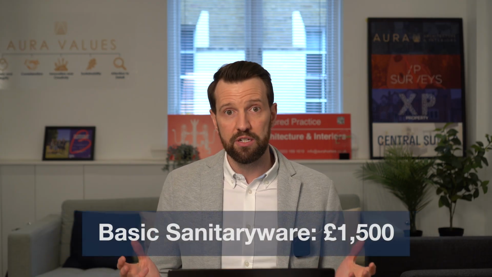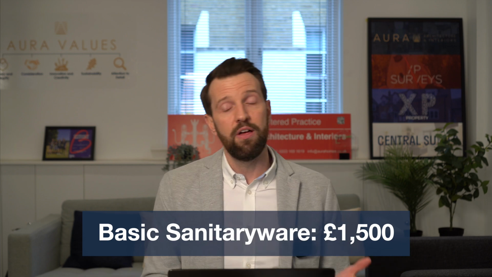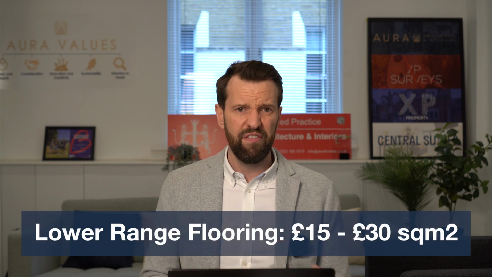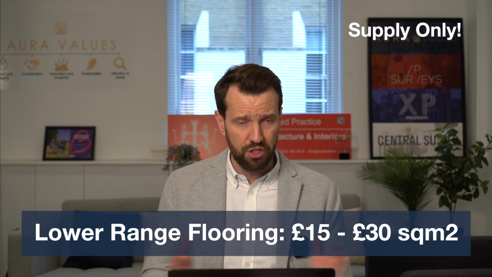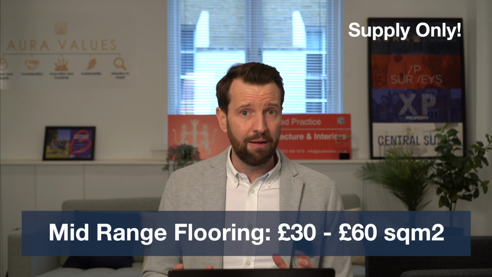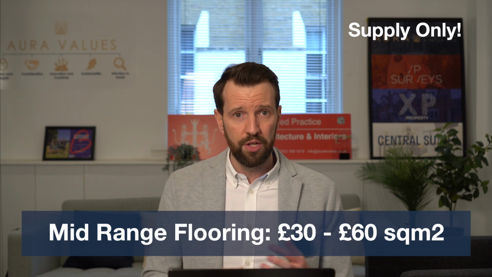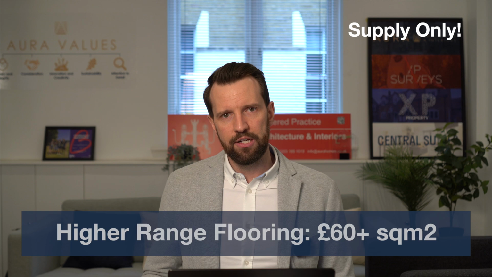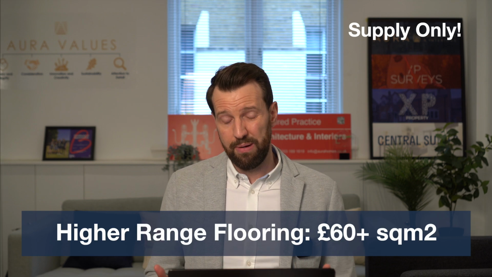Sanitary ware wise, bathroom fittings, a basic 4-piece suite, for example, might only cost you £1,500. But then on the flip side of that, you could easily spend £10,000 on brand name baths and fittings. Flooring wise, again, looking at basic, mid and sort of higher range type finishes. On the low end of the scale for your standard carpets and laminates, you're probably looking at £15 to £30 per square meter. This is just supply only. Mid-range, £30 to £60 a square meter will get you an engineered wood floor and some nicer tiling. And then on the higher range of the specification, you're looking at £60 per square meter plus. That'll be sort of proper wood floors, mosaic tiles.